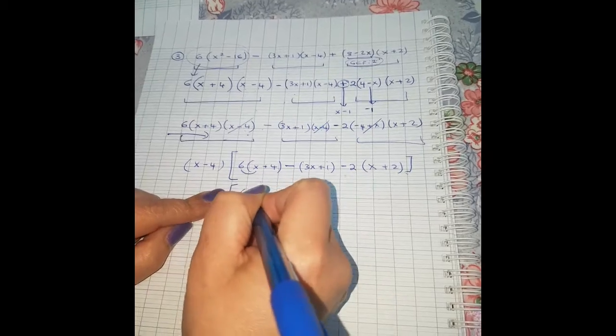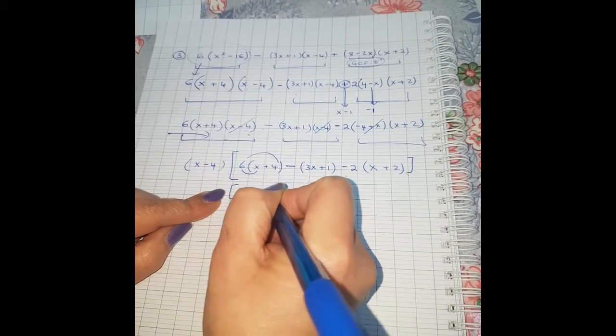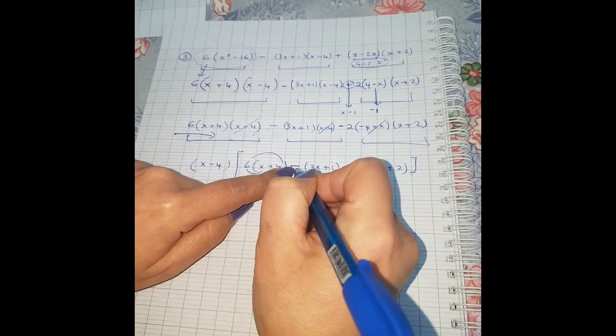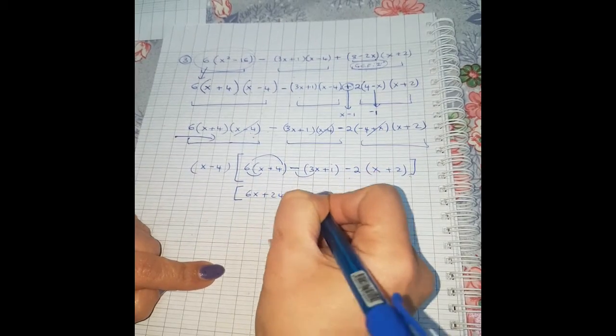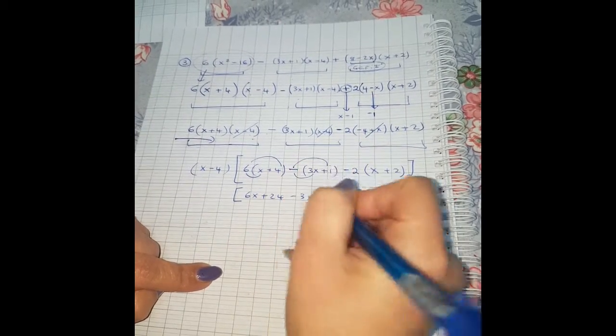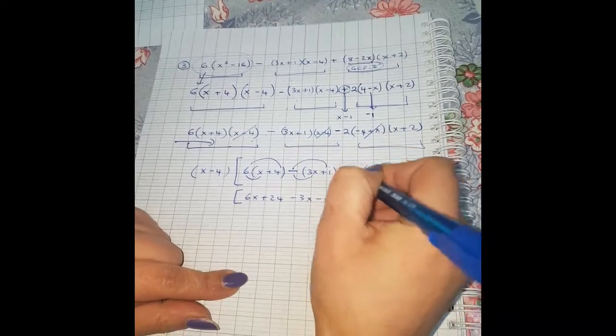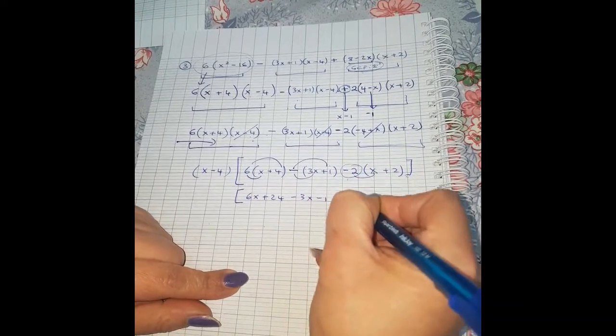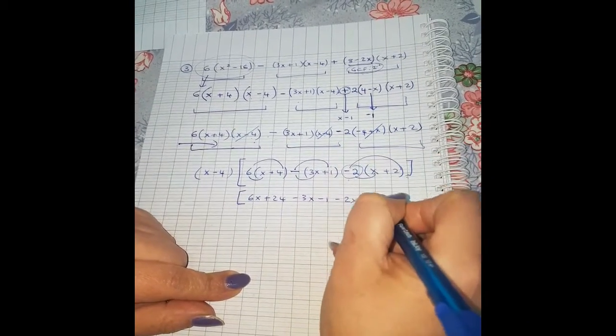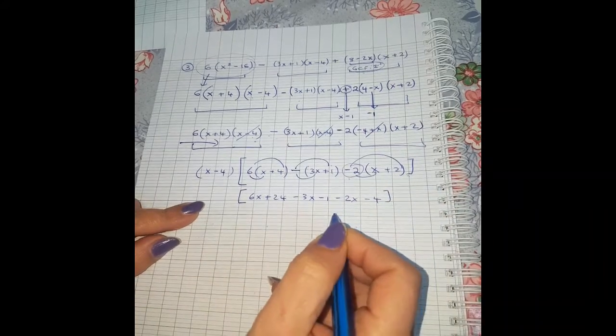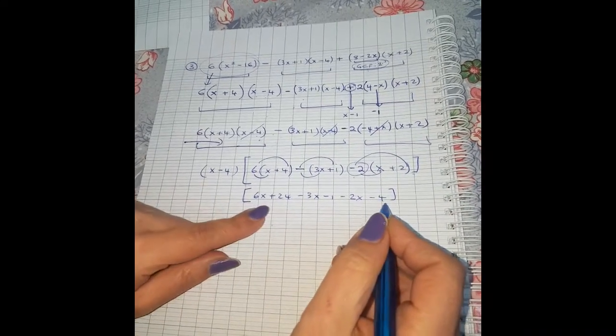6 times x is a 6x, 6 times 4 is a 24. Minus times 3x is a negative 3x. Negative times plus 1 is a negative 1. Minus 2 times 2x is a negative 2x. Negative 2 times 2 is a negative 4. And I start adding and subtracting my like terms within my parentheses.